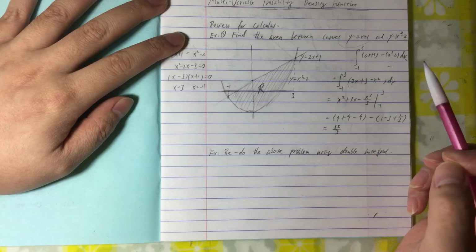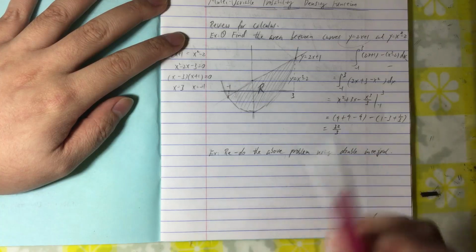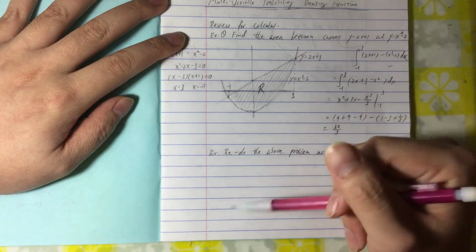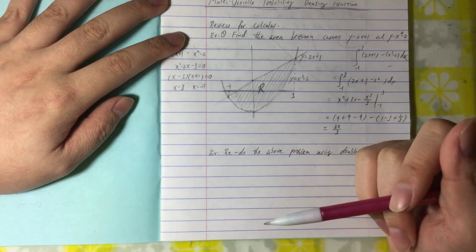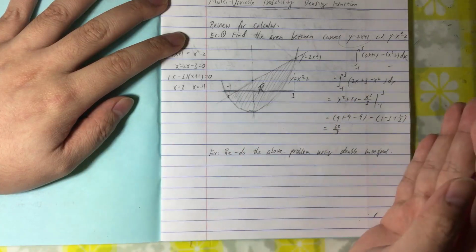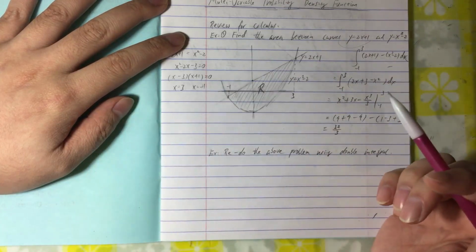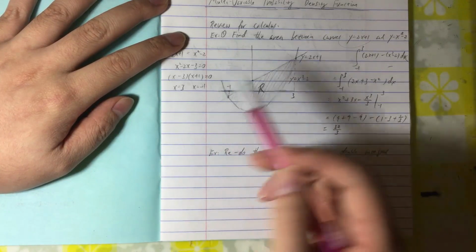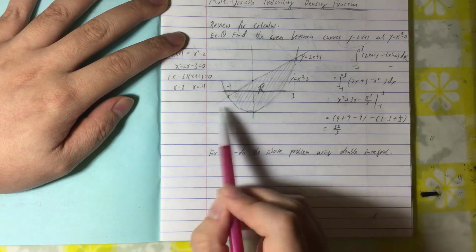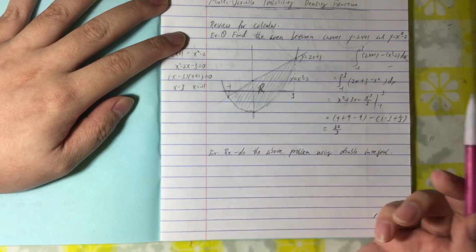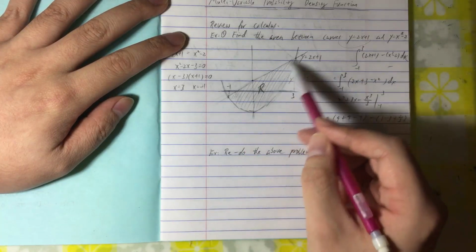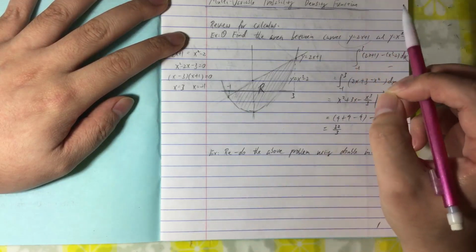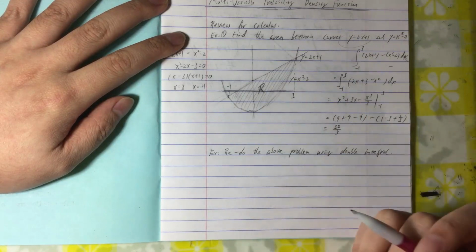For any region, if we can clearly tell the upper and lower curve, then we can integrate from bottom to top. But if we can clearly tell the left side and right side curve, then we integrate from left to right. In this region R, it's unclear what's the left side and what's the right side curve. But it's very clear, the straight line is the upper curve, the parabola is the lower curve. So we can integrate from bottom to top.